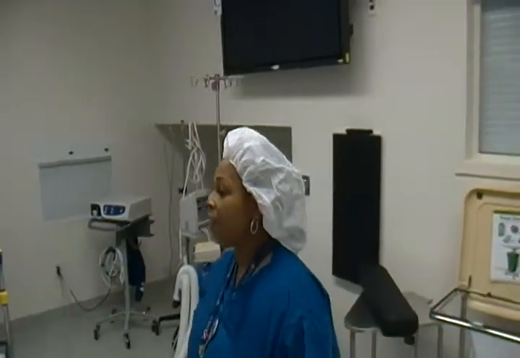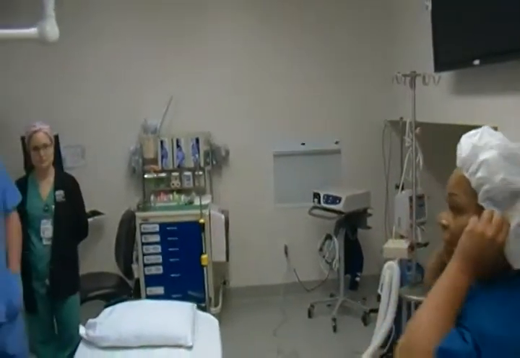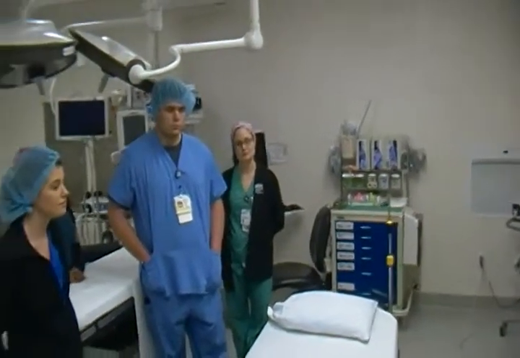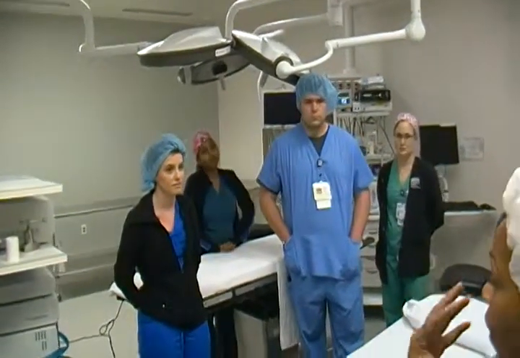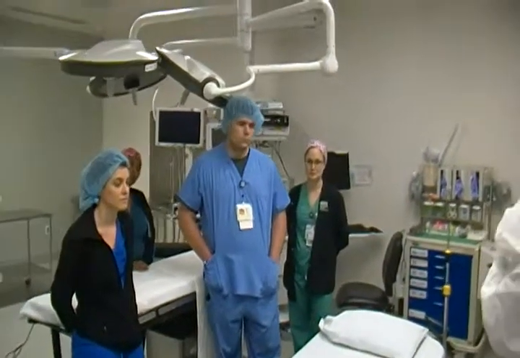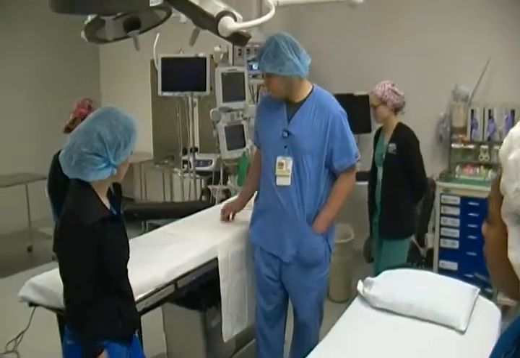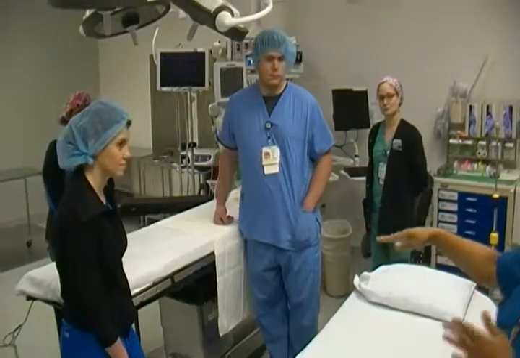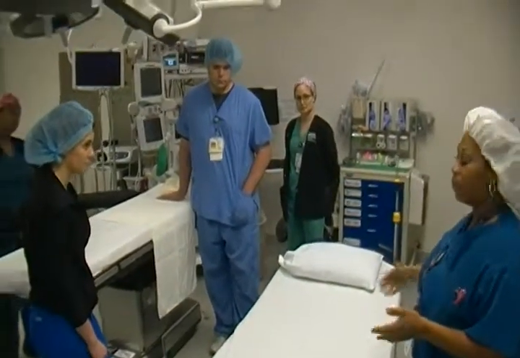This is just a brief overview of the OR. We have on scrubs and hats, and it is a sterile environment, but for the sake of time and video purposes, we will not have on masks because it will distort the sound. This is the OR furniture. It is an OR table, which can be compared to a stretcher or to a patient's bed on the floor.